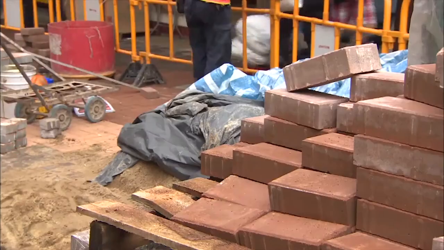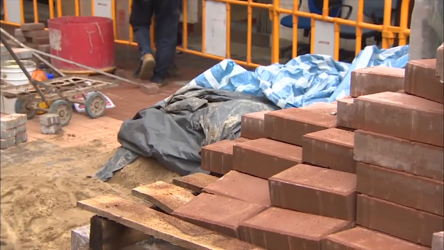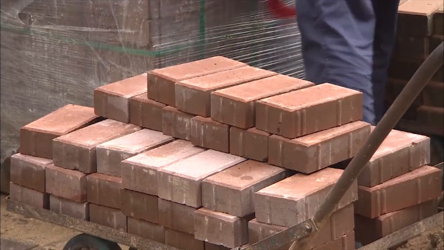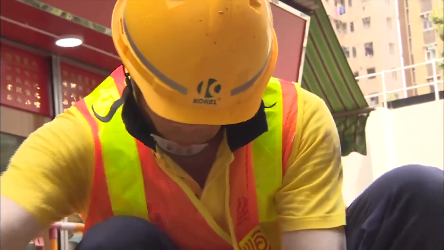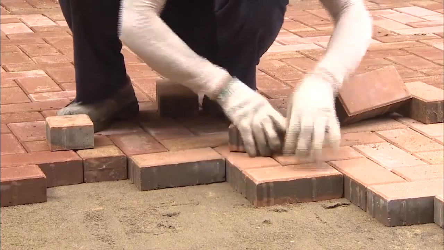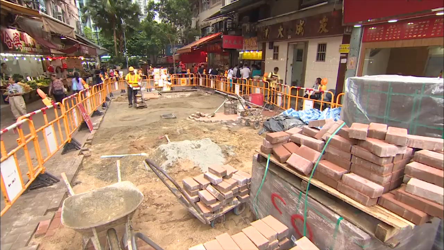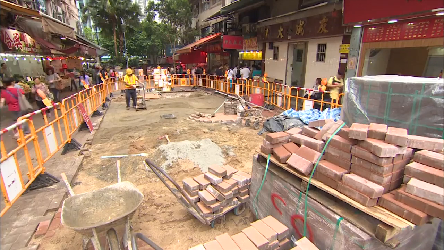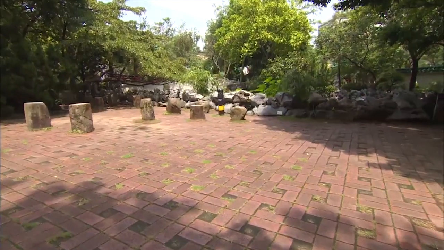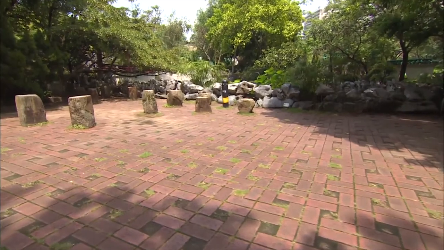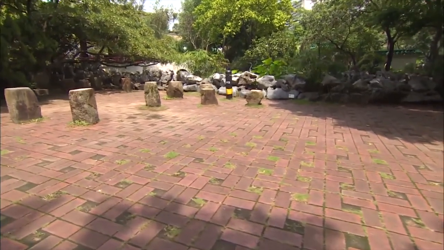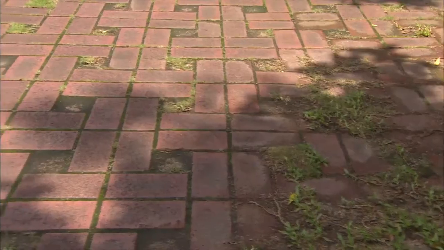Since the 1980s, the Highways Department has begun laying paving blocks on footpaths. Using paving blocks reduces the cost of repairs, as well as environmental and noise pollution caused by digging. It also enables creative landscape architects to make ordinary footpaths extraordinary with different patterns.